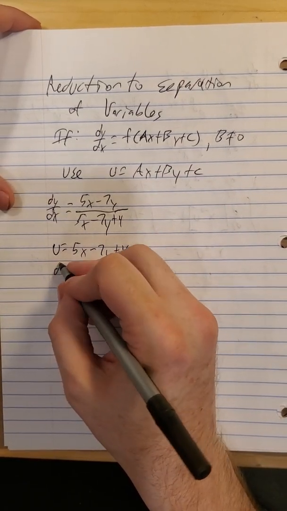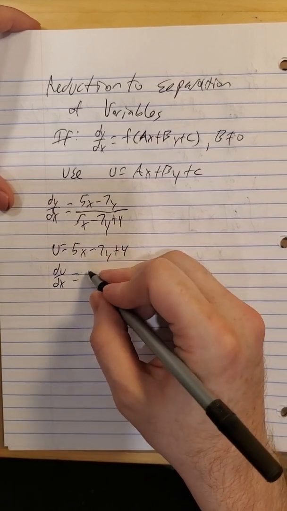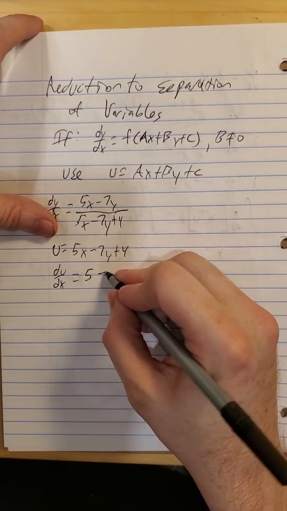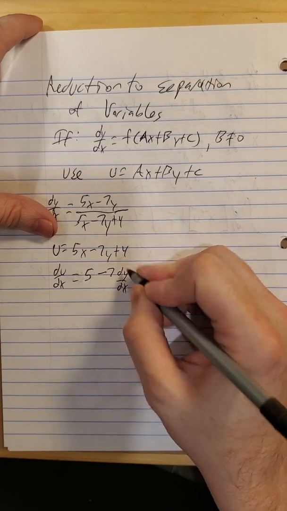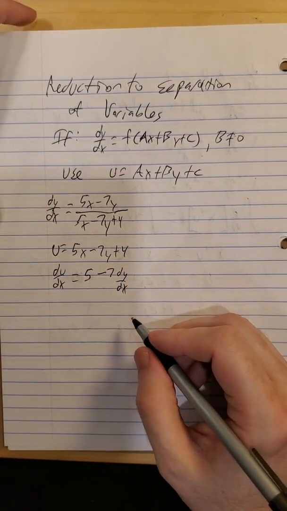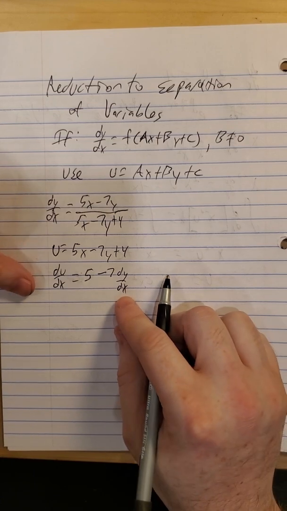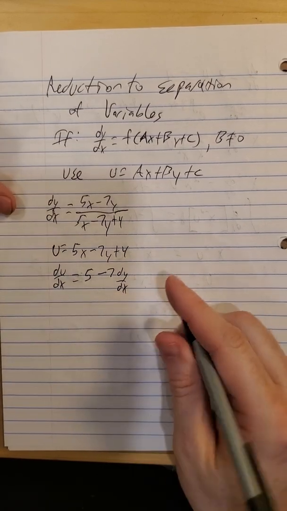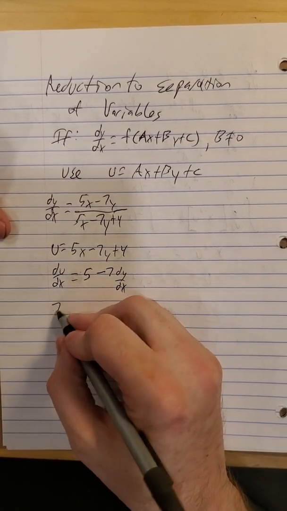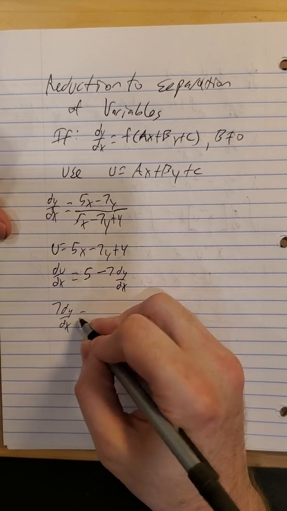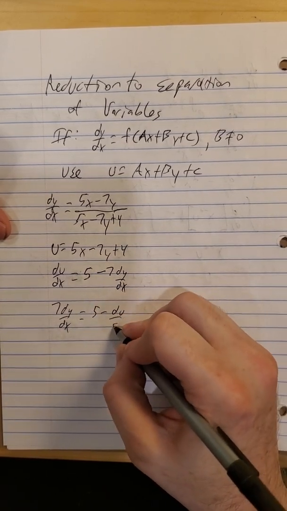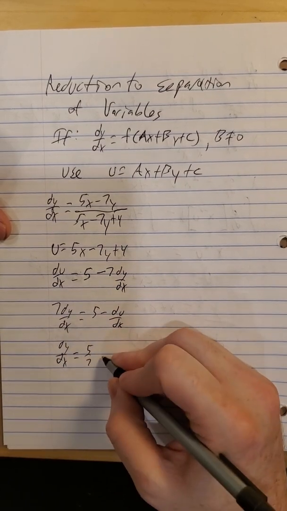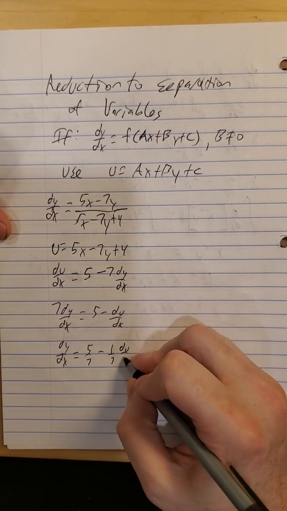So then du dx, derivative of 5x is 5. Derivative of negative 7y is negative 7 times dy dx. And derivative of a constant is, of course, 0. Well, one useful substitution I see with that is I have a dy dx by itself. I can get a dy dx by itself with this guy. So 7 dy dx is worth 5 minus du dx. So dy dx is 5/7 minus 1/7 du dx.